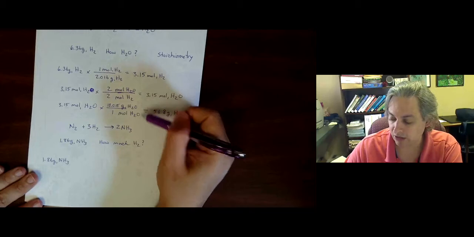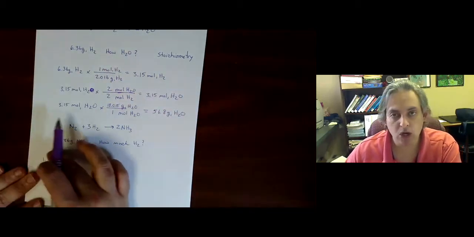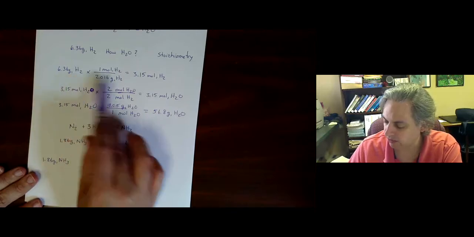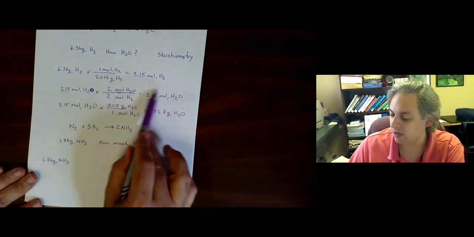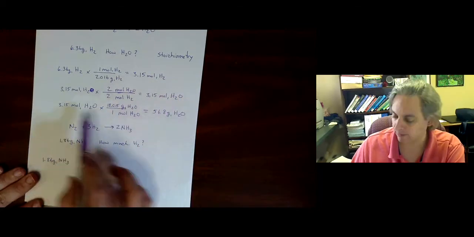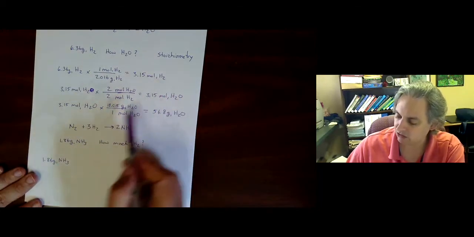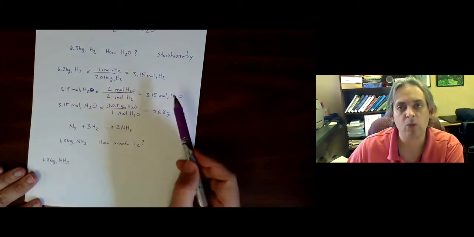And now, rather than breaking it up like I did into 3 separate problems, I'm going to do one long problem, because you can see we could do that. We have 6.36, we got to 3.5 moles, and we just took this and brought it down here, and we took this and brought it down to here. So rather than doing this in 3 steps, I'm just going to do it all in 1 step.